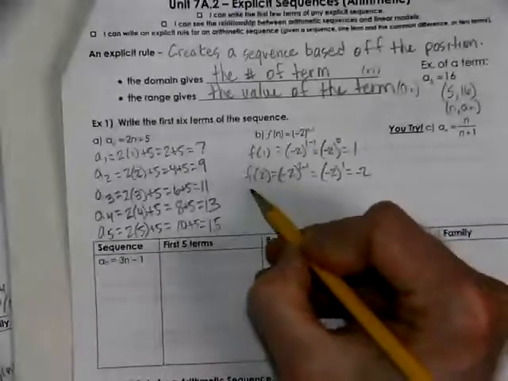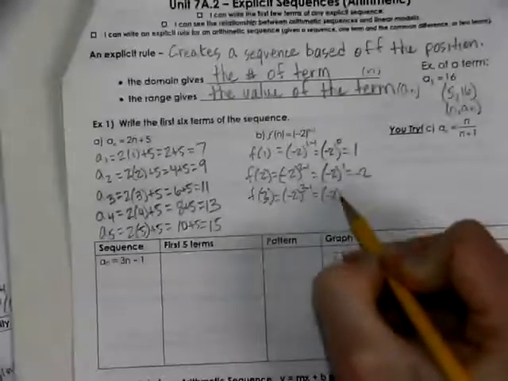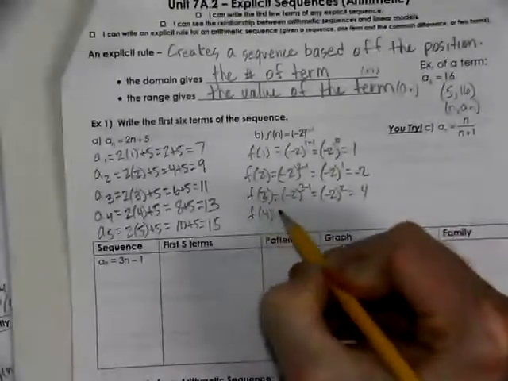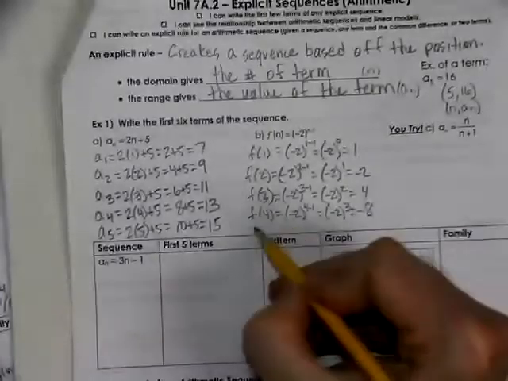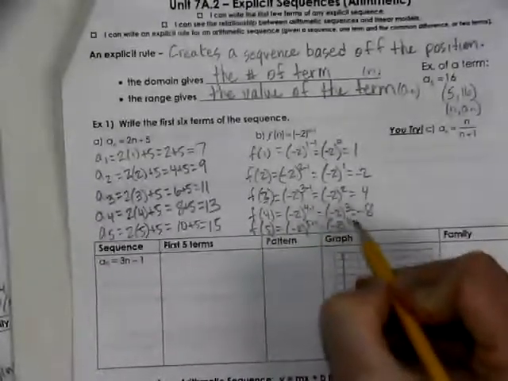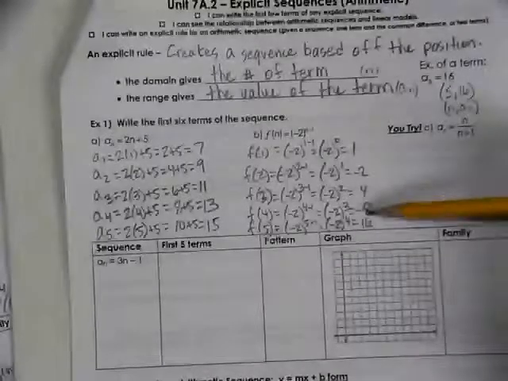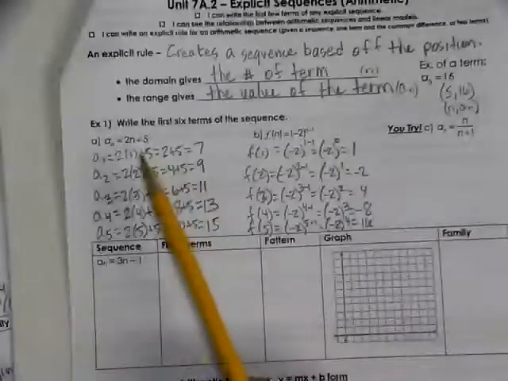And you should be able to continue without looking up at the screen so many times. So when you square negative 2, you should get 4. So you can notice how our terms are alternating between positive and negative each time, and they're doubling as they go. This would be considered exponential, where our first example was considered linear.